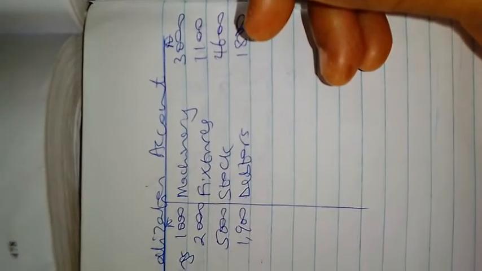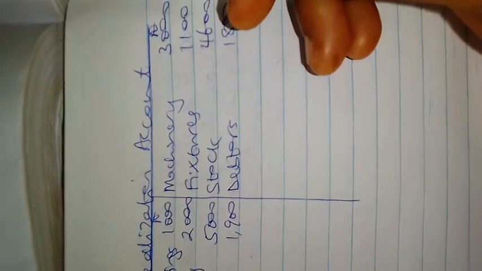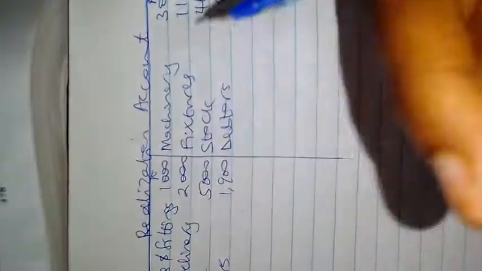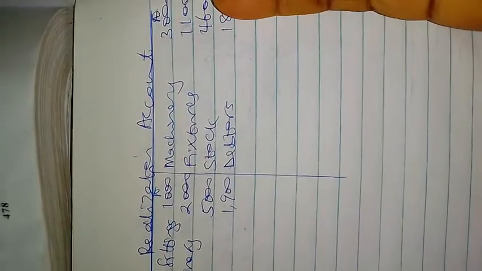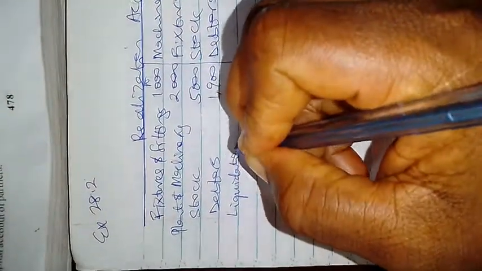Then step 3 says that if an asset is taken over by a partner, you should debit the partner's capital account and credit the realization account. Here, no partner took any assets, so we go to step 4. Step 4 is that you write the expenses of the dissolution on the debit side of the realization account. The question says the expenses on winding up were 64 naira. It is taken as liquidation expenses, 64 naira.